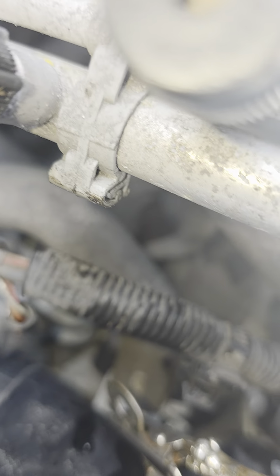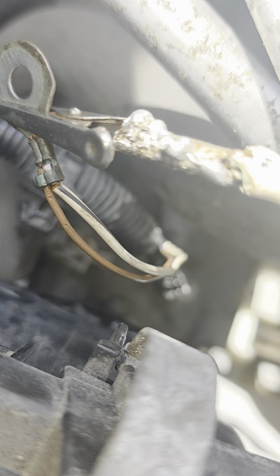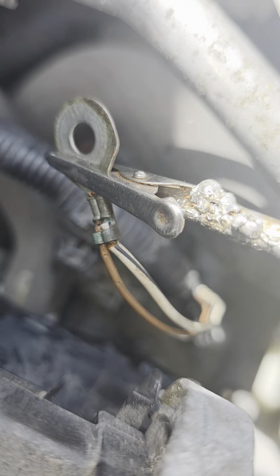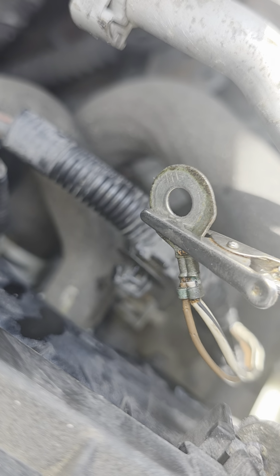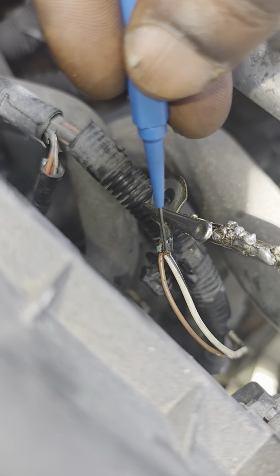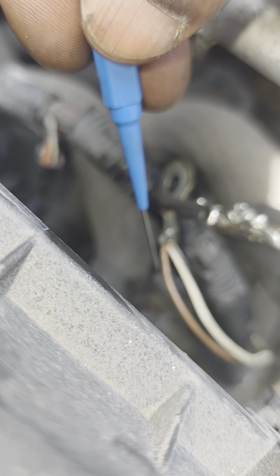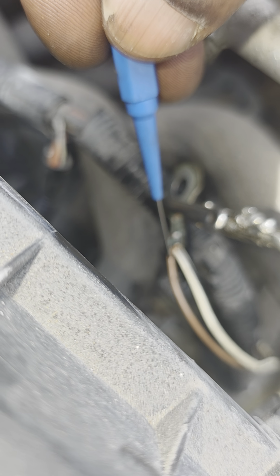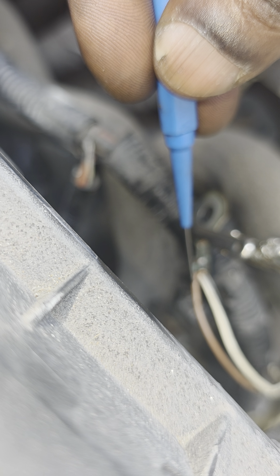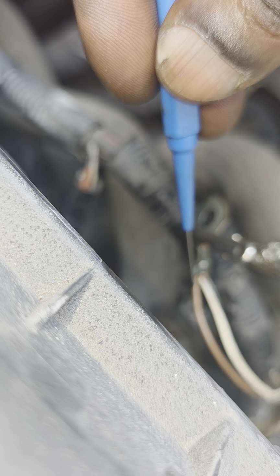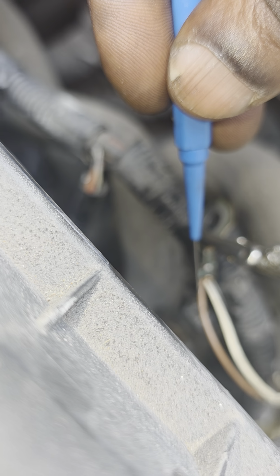It might be very difficult for me to show you, but this is the chassis. This is the wire that goes to the chassis. Now that is the wire connected to the chassis, and this brown wire is the one that is connected to pin 5 on the DLC port, where we're not having our ground.